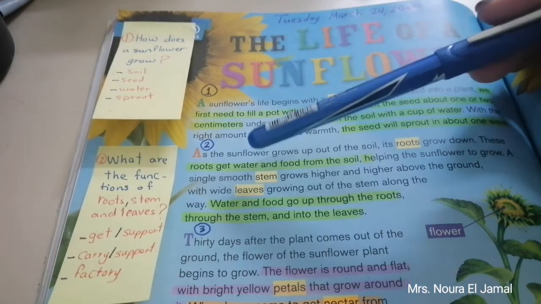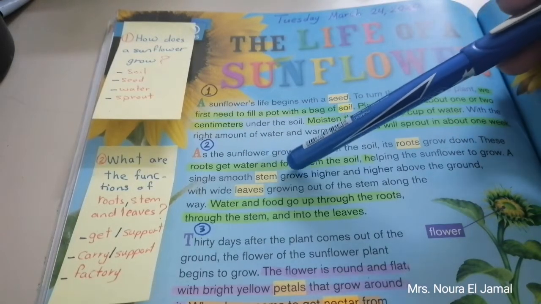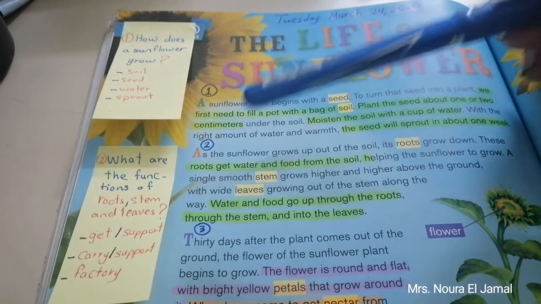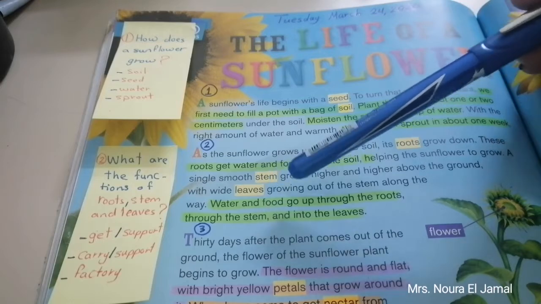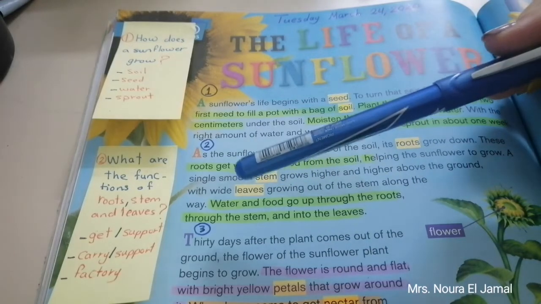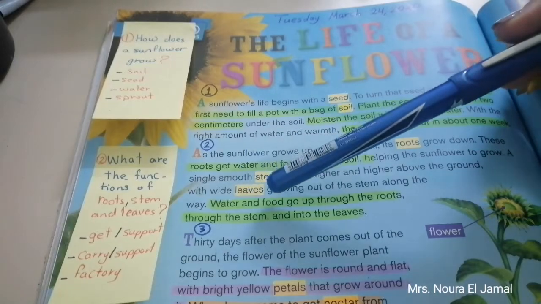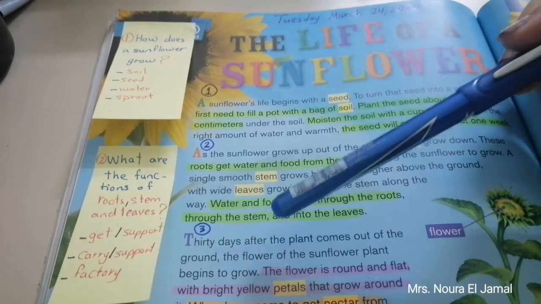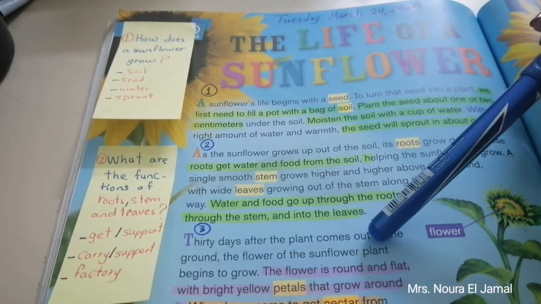A single small stem grows higher and higher above the ground, with wide leaves growing out of the stem along the way. Water and food go up through the roots, through the stem, and into the leaves.